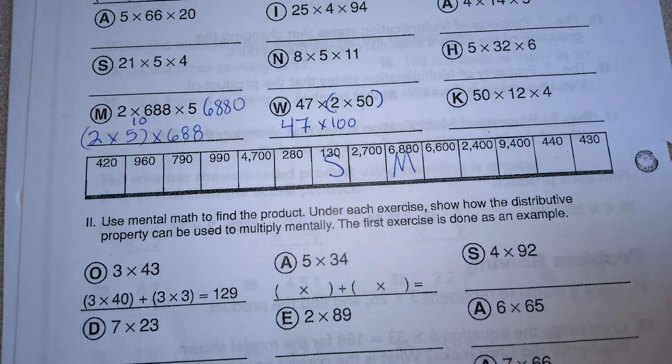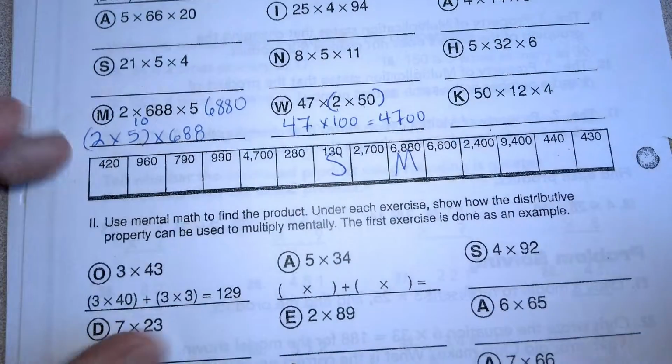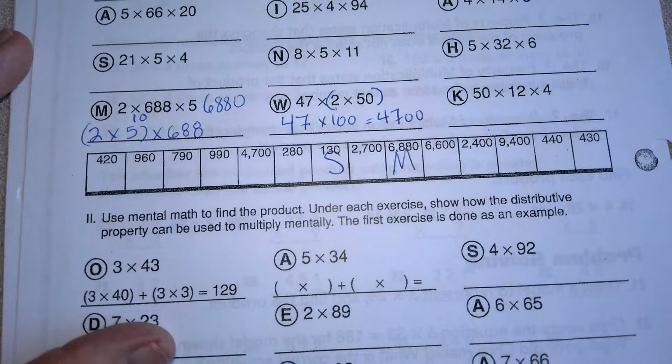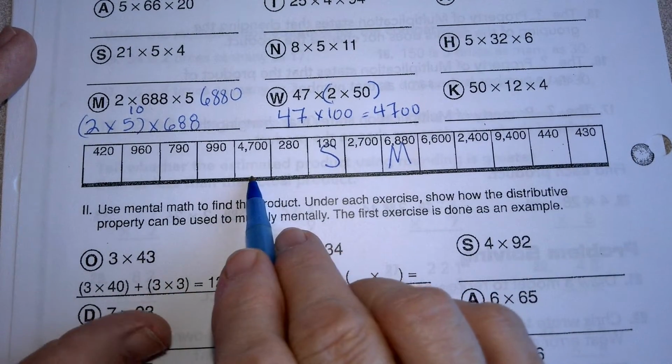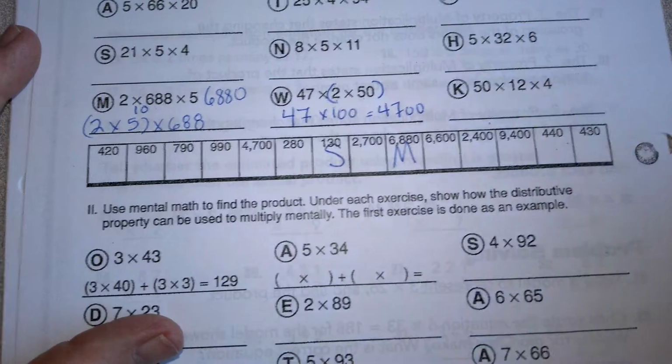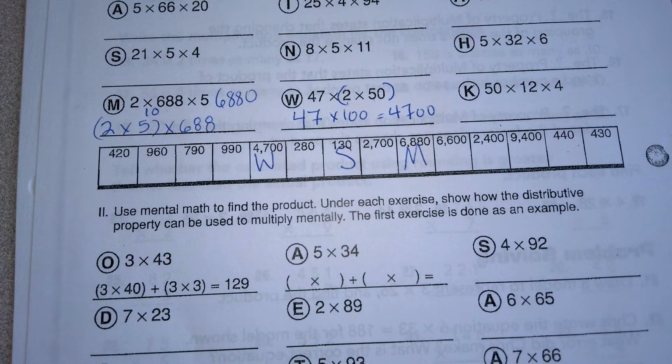And now can you get your answer? Yes. 4,700. There you go. Sometimes if it's 47 times 100, I just say 4,700. Then is that answer there? Yes. There it is. And we're going to put what letter? W. I don't want to get ahead, so I'll wait until everybody's got it down.